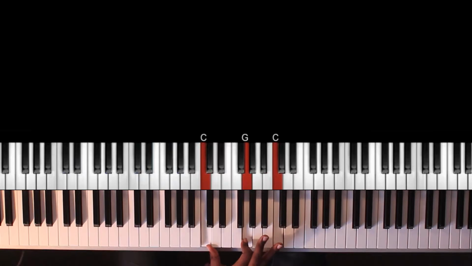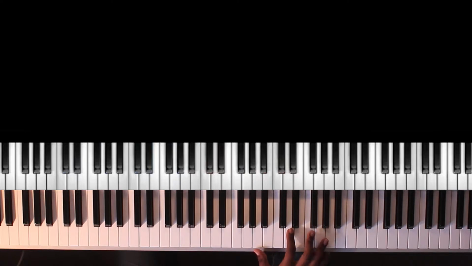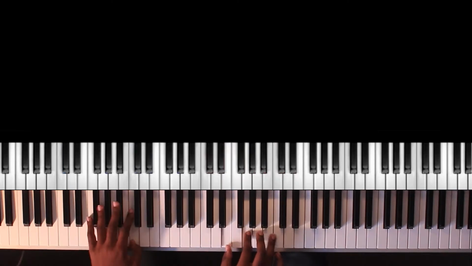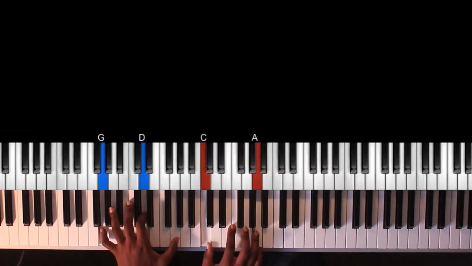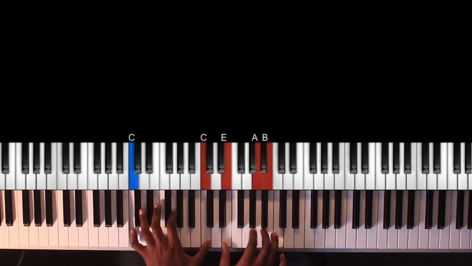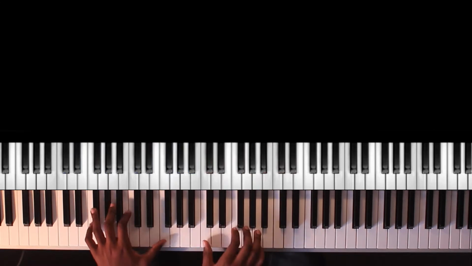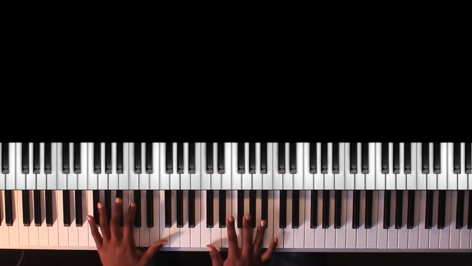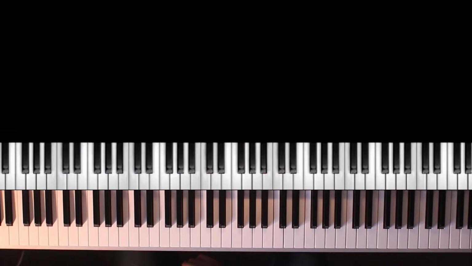Whereas passing chords go in between the chords that you already have and make the transition from one chord to the next sound much smoother. So instead of just going like my God and Savior came, I can go like, I played a whole lot of chords before I landed on my final chord.